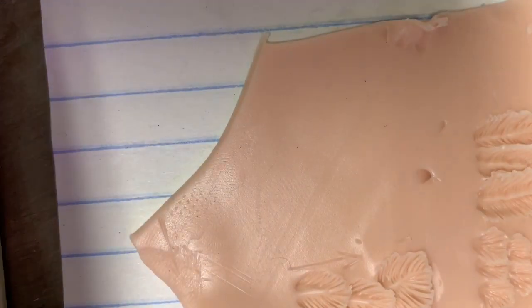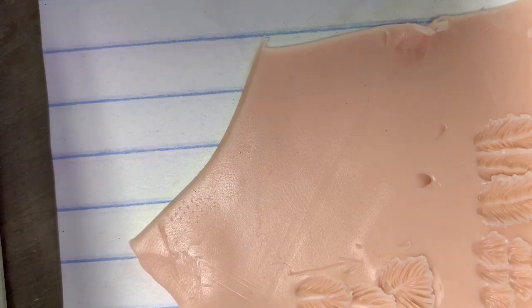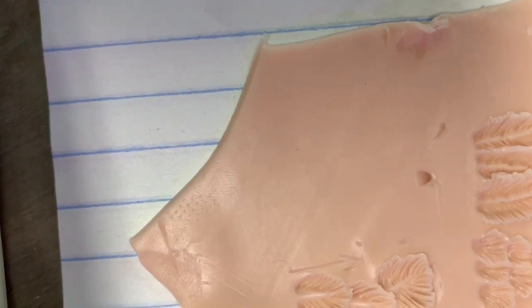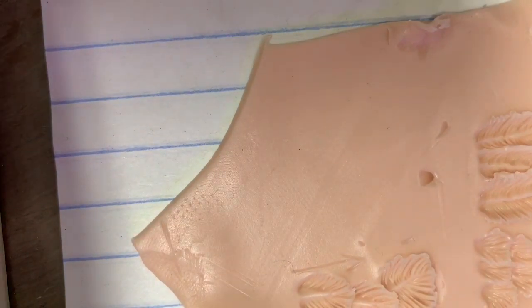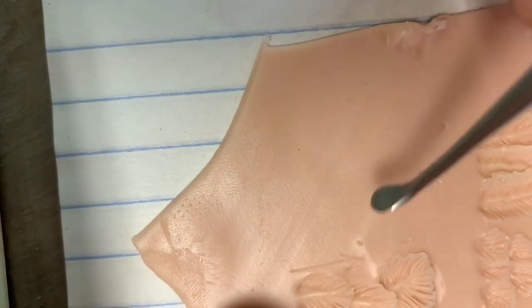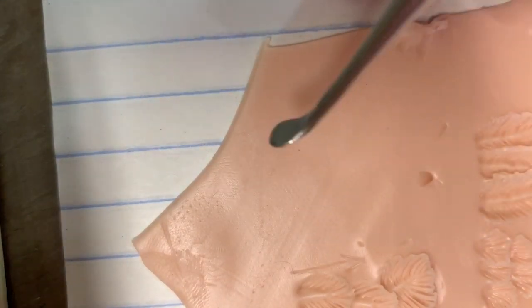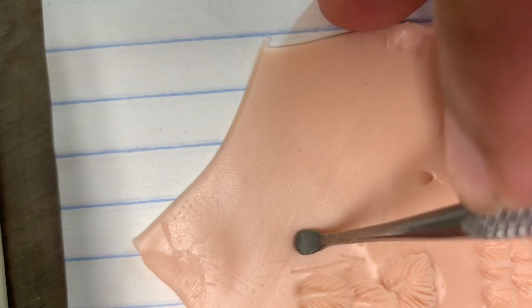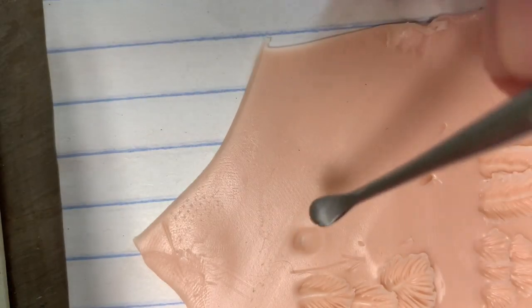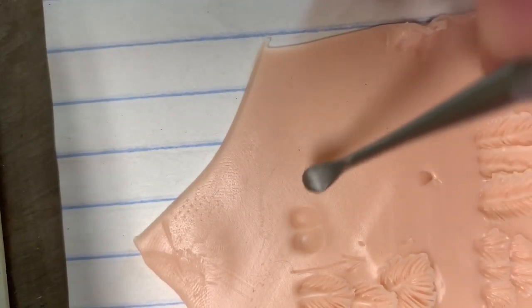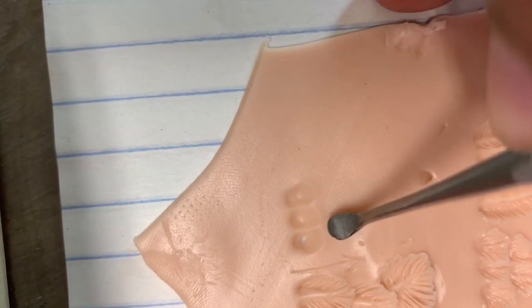So now let's use the other tool, which is useful. Small feathers I do with this one, and you just press and go up, press and go up, and then again.